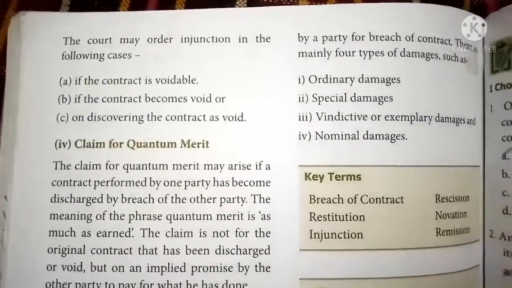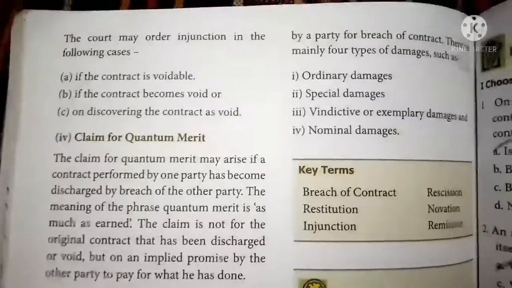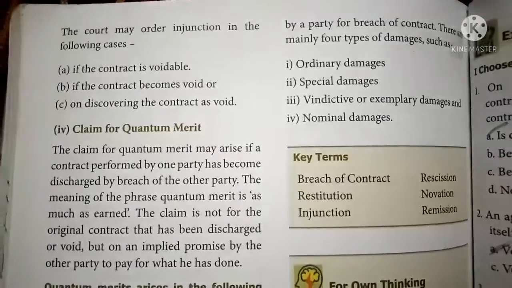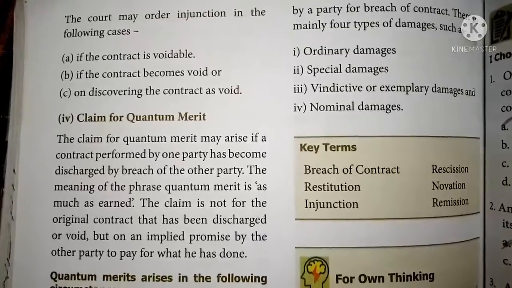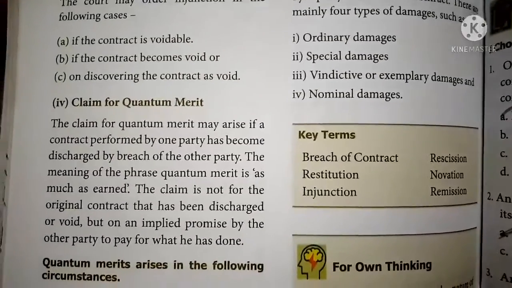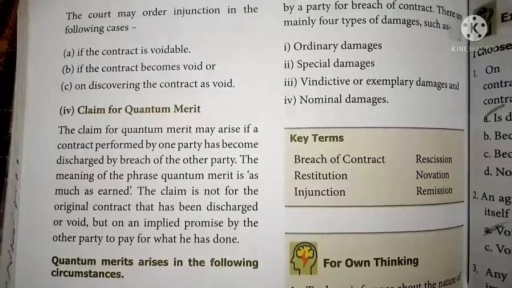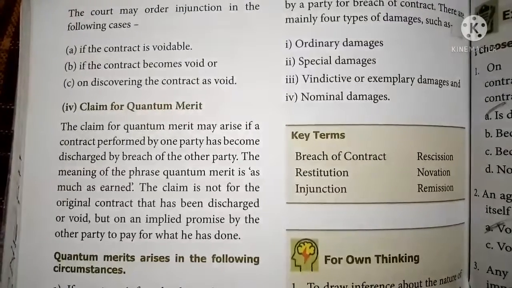So the court may order an injunction in the following cases: if the contract is voidable, if the contract becomes void, or on discovering the contract as void. In these situations the court will give an injunction order.